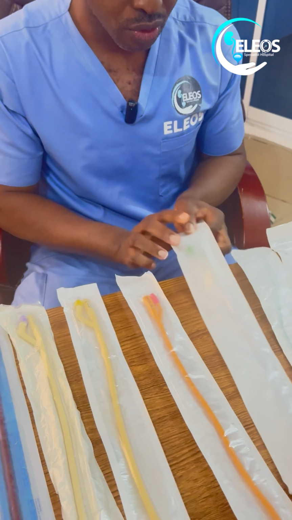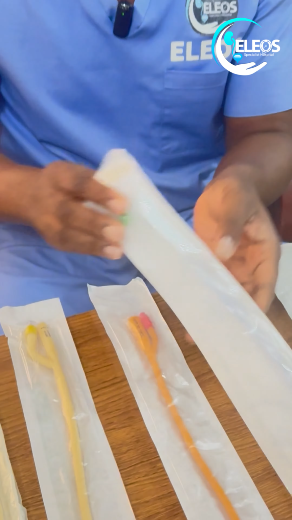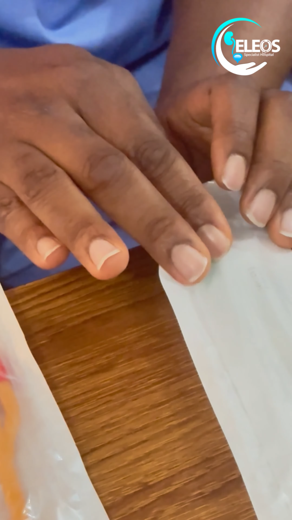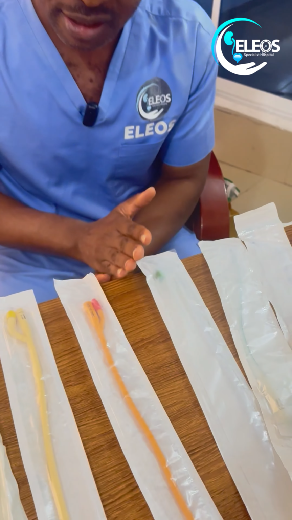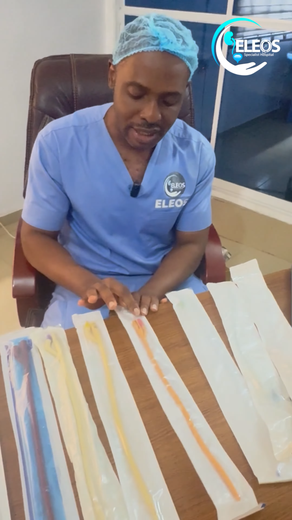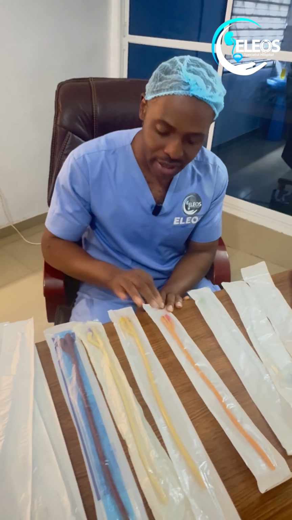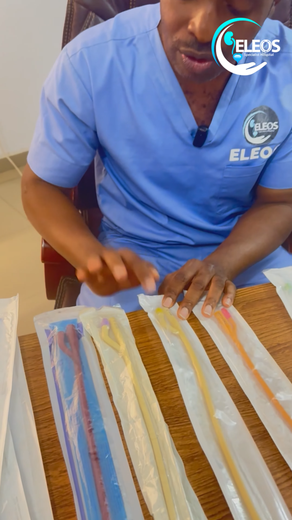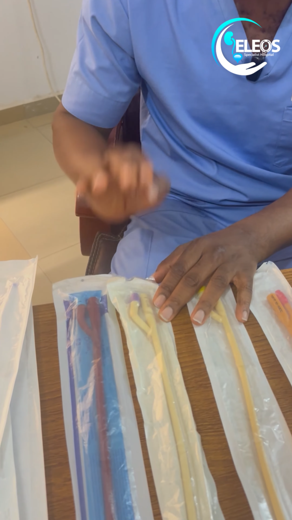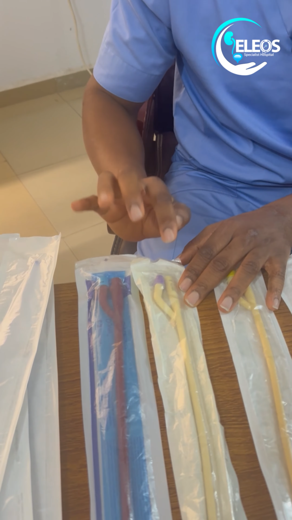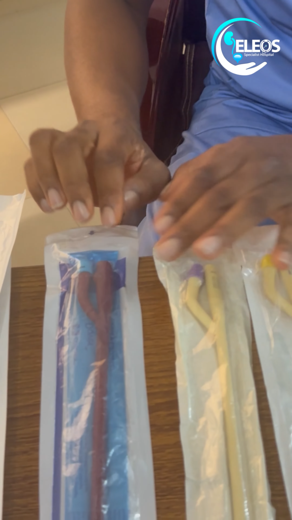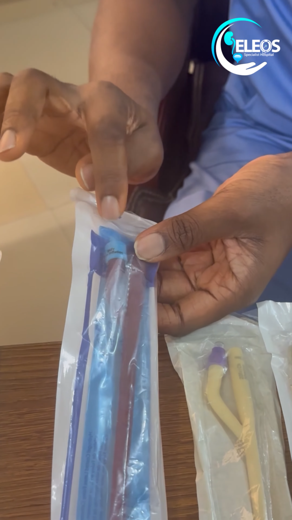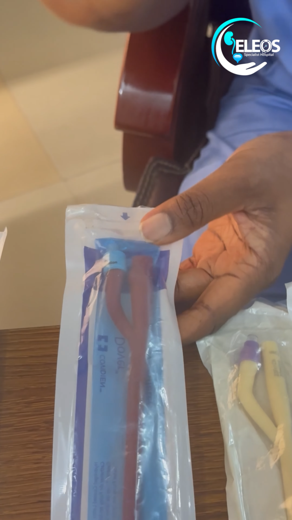Looking at this particular one, this is a size 14. Size 14 here is green. So size 16 is usually orange. The color coding for size 18 is red. The color coding for size 20 is yellow. This is a size 22 two-way catheter. So 22 has a color coding of purple, and size 24, see the latest catheter, has a color coding of blue.